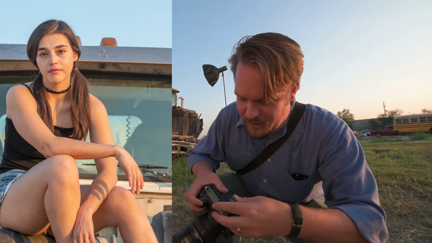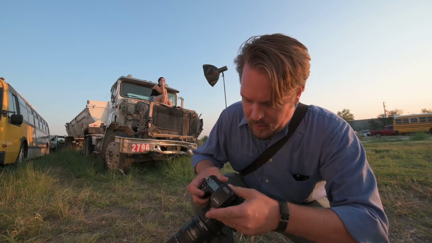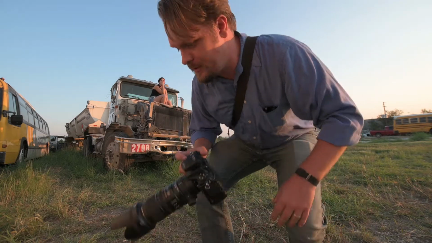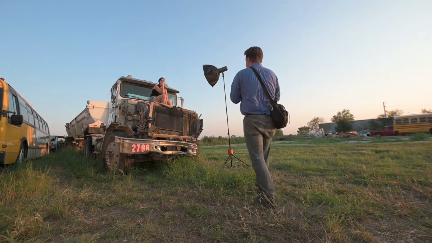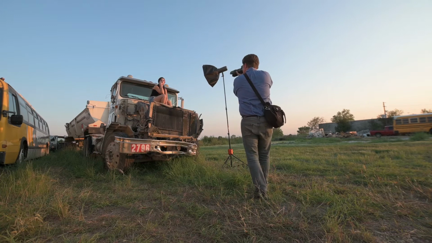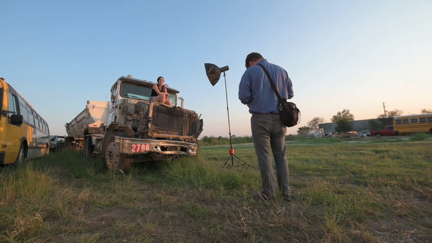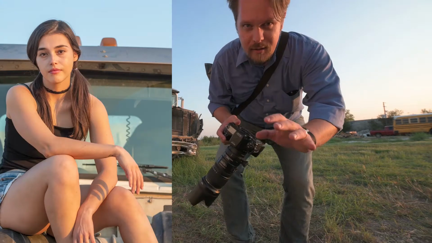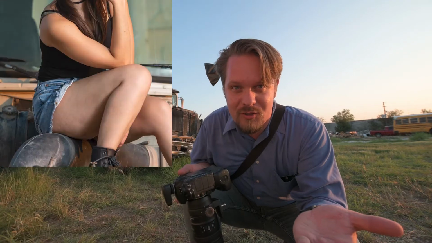So this is what it looks like without the off-camera flash. I'm gonna put this back on. We're gonna go into manual mode, and now we're gonna use off-camera flash. I'll show you the difference. All right, so here's without, here's with. It gives you that cool editorial look. It's totally worth doing. Off-camera flash.